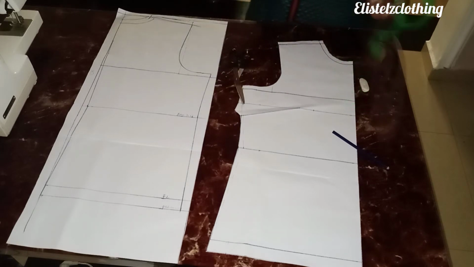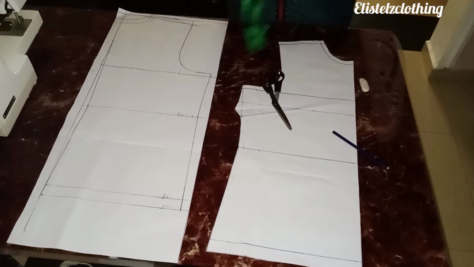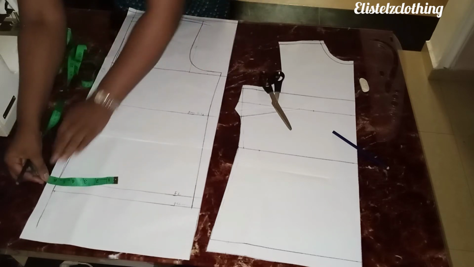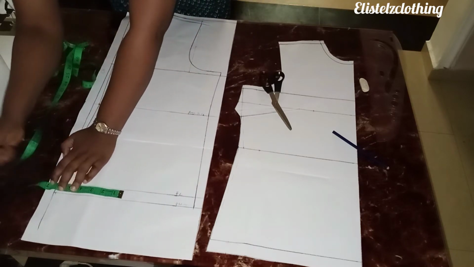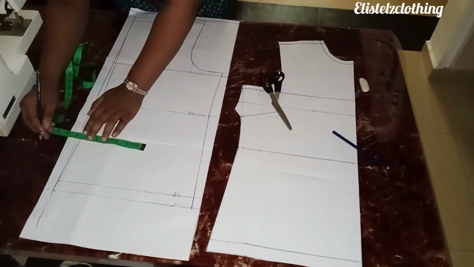So for the back, since we're inputting all our allowances here, now at the center back, I would like to add my joining allowance of 1/2 inch. There's going to be a joining at this back.